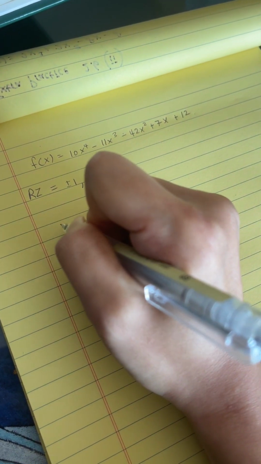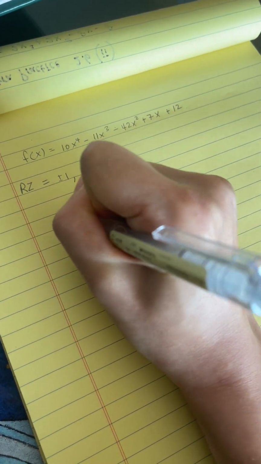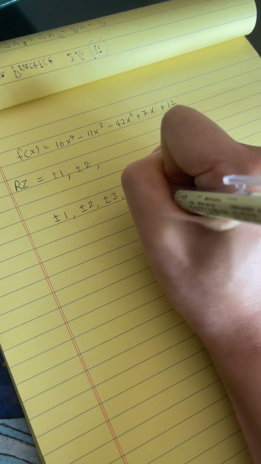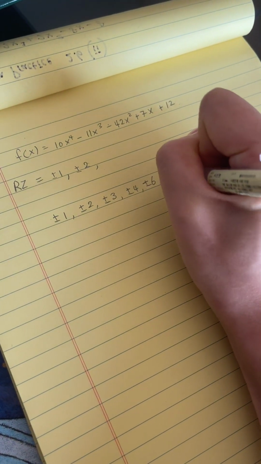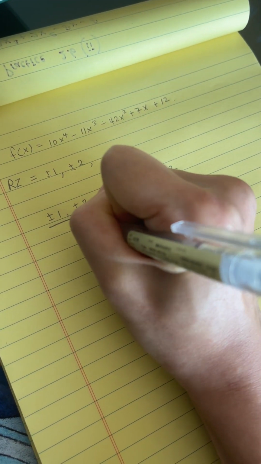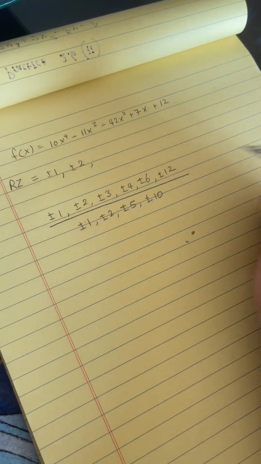If we get confused, we can just go ahead and put 2, 3, 4, 6, 12 over plus minus 1, plus minus 2, plus minus 5. Right?